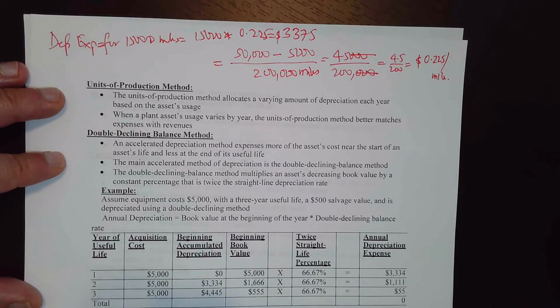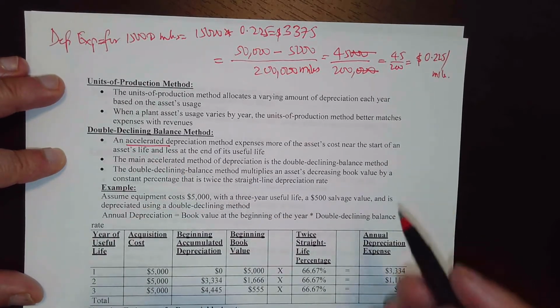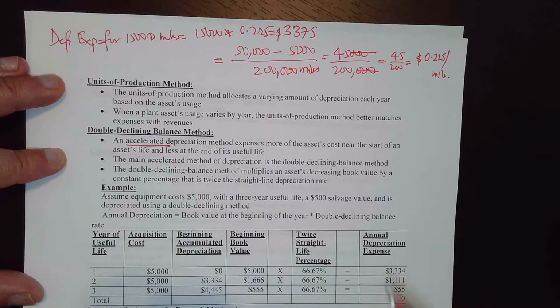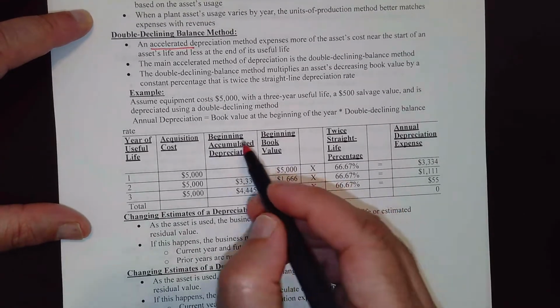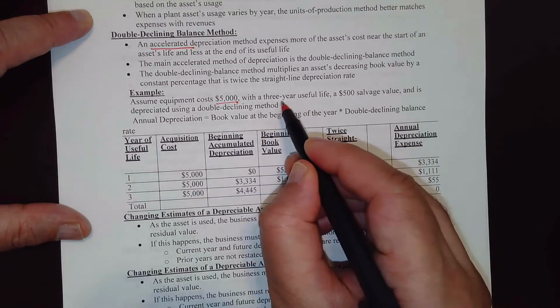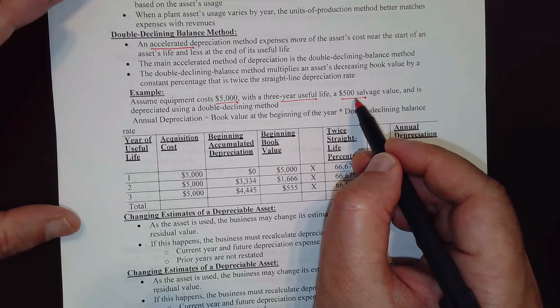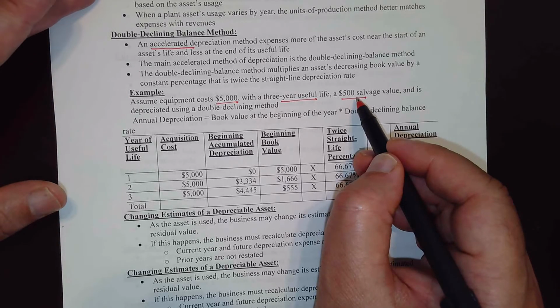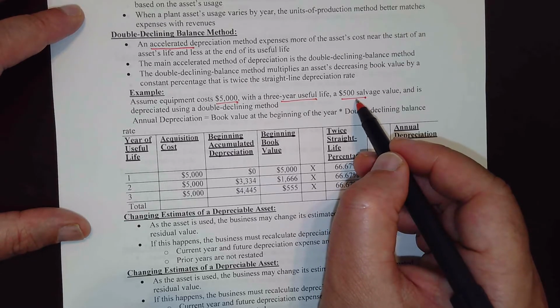The double declining method is an accelerated method, as I said before, and it takes it in a way that you get most of the depreciation in the first year. So for example, here is an equipment that cost $5,000 with a 3-year useful life and a 500 salvage value. One difference between double declining balance, unit of production, and straight line: in straight line and unit of production, you take the salvage value right away. But in the double declining method, you do not take the salvage value upfront. Instead, you depreciate up to the salvage value.